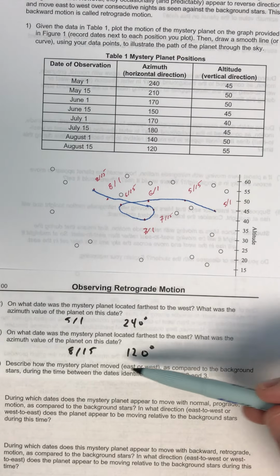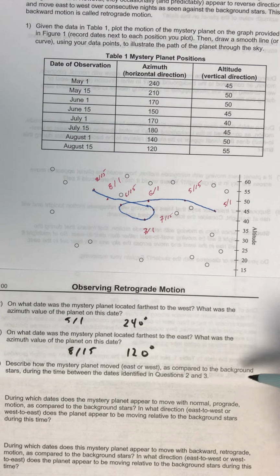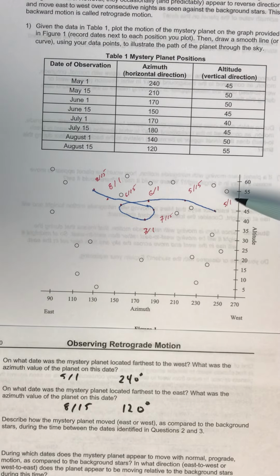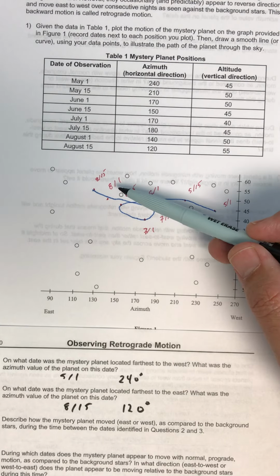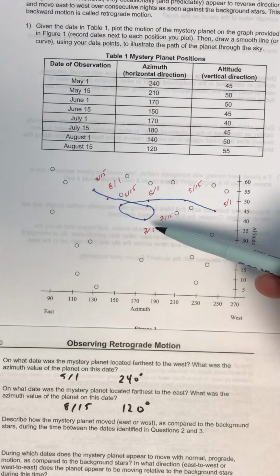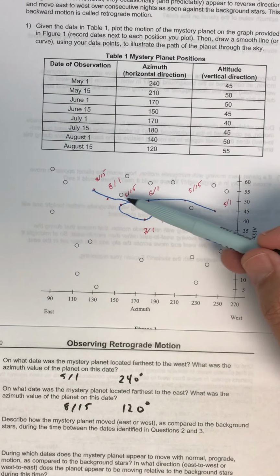Describe how the mystery planet moved east or west as compared to the background stars during the time between the dates identified in questions 2 and 3. So it mostly is moving from west to east, except there's a period of time when it's doing our little loop-de-loop.